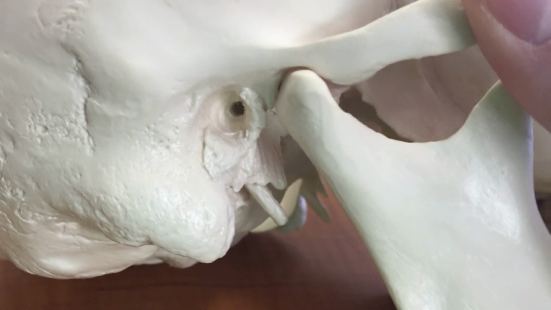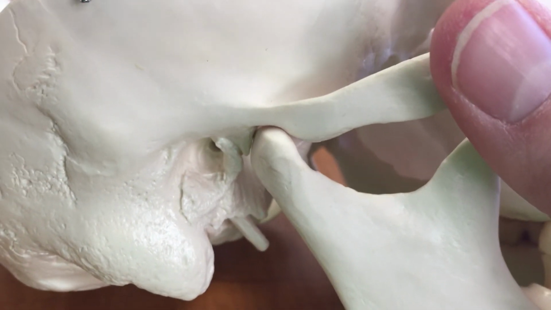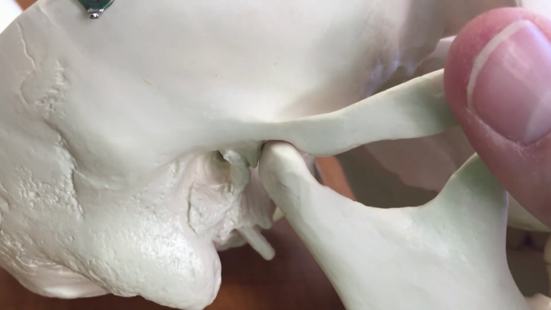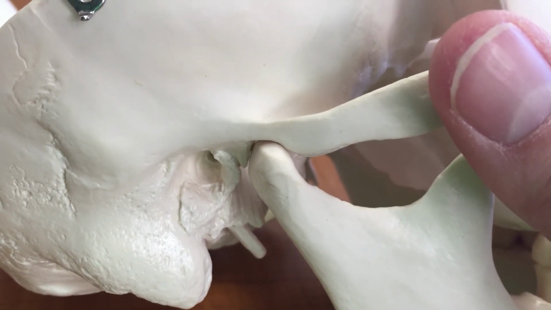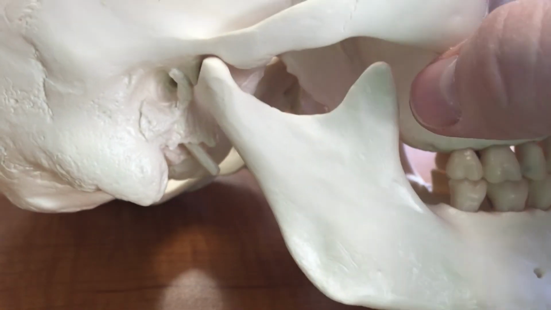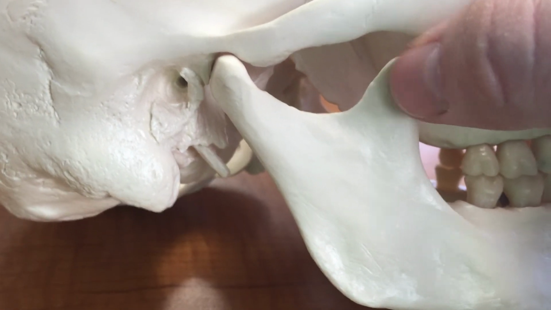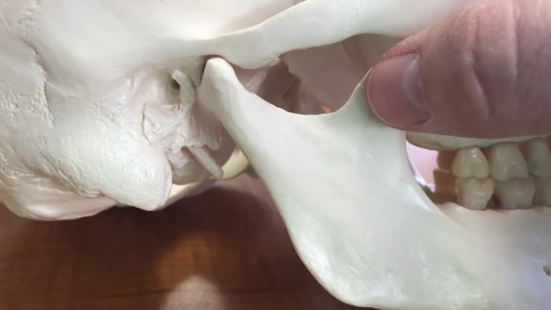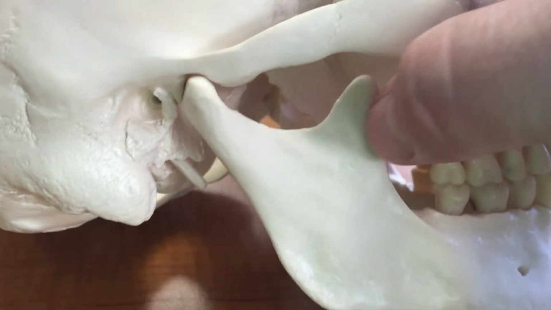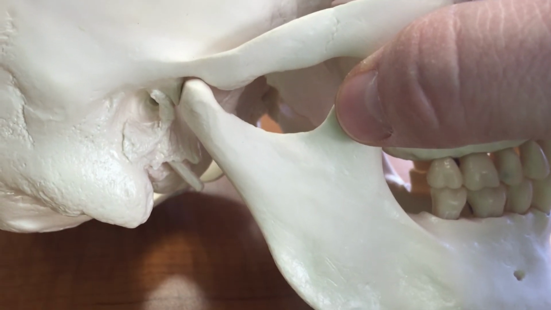Now the little knob that articulates with the temporal bone is called a condylar process, or just a mandibular condyle. You might notice in front of it, or anterior to it, is a little hook-like structure. We call those coronoid processes, and you're going to have those on both sides, just like you're going to have the condyles on both sides.